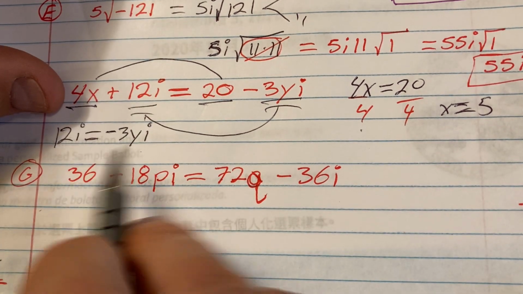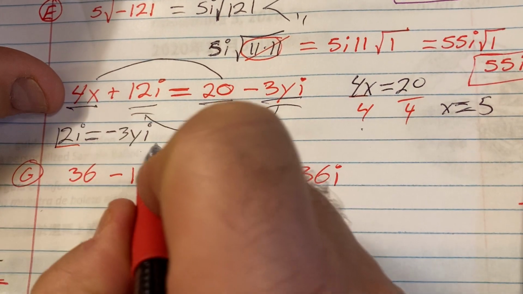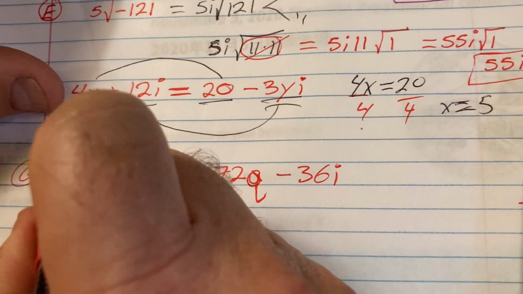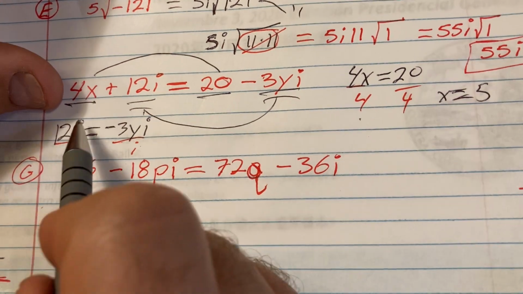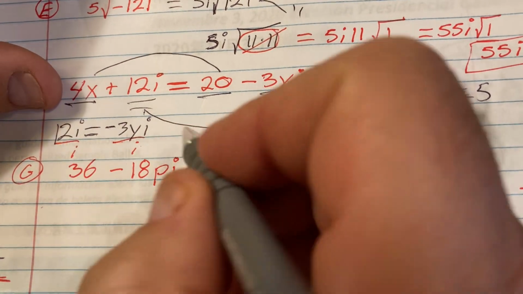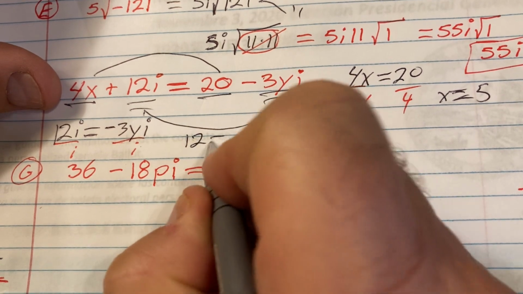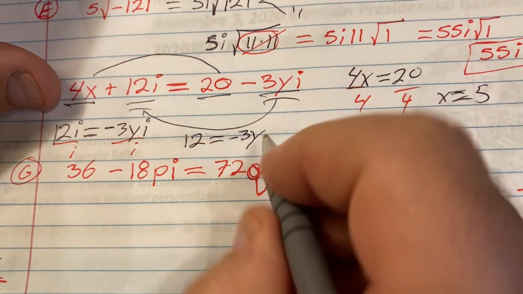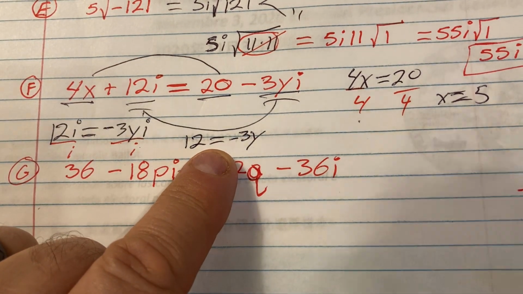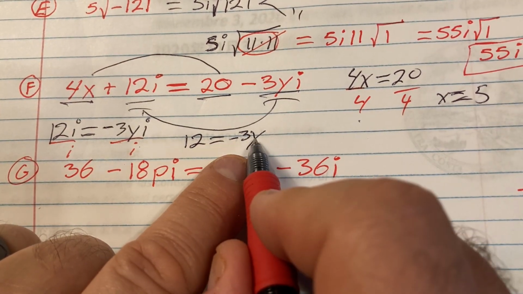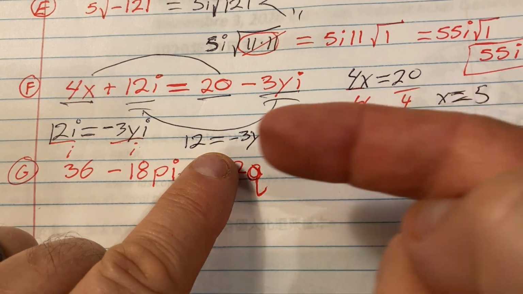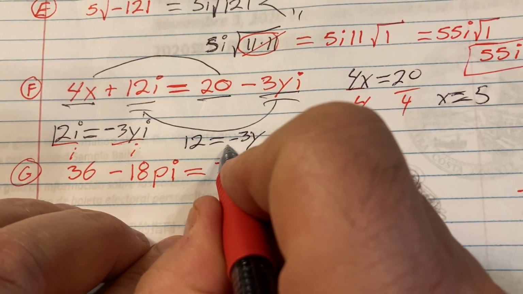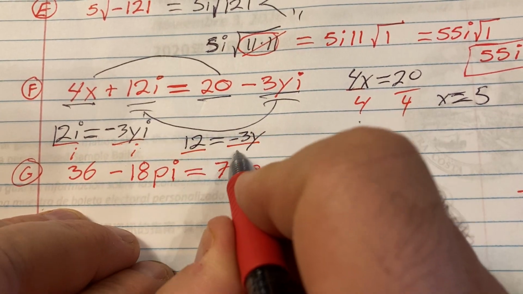Hey, we can divide both sides by i. And now, when the i's cancel, we have 12 on both sides. The i's cancel here, we have negative 3y. I want to find the value of y, so we need to get this chunk to the other side of the equation. So divide both sides.